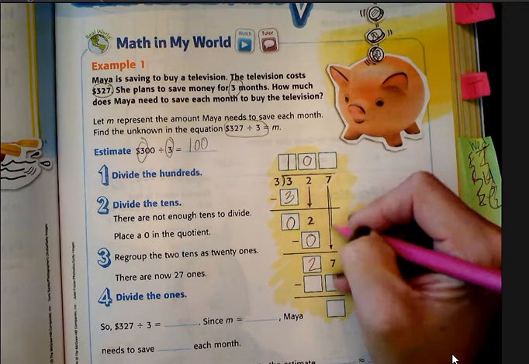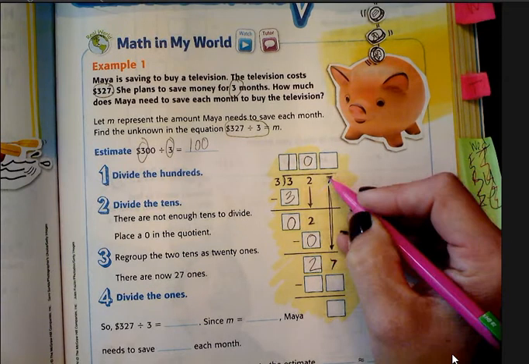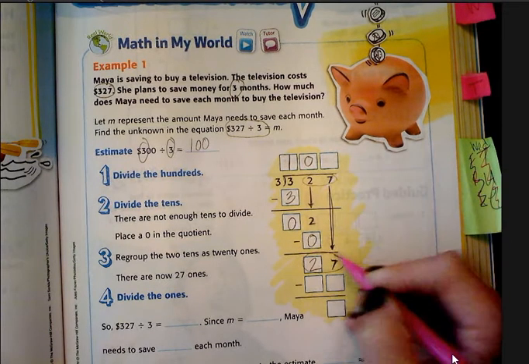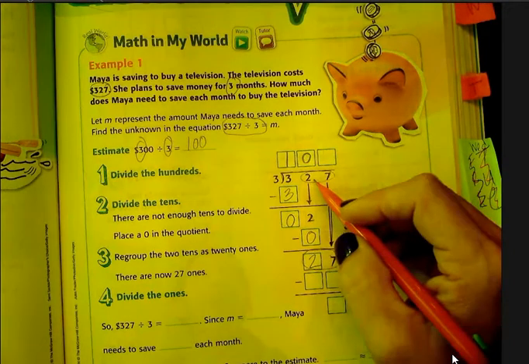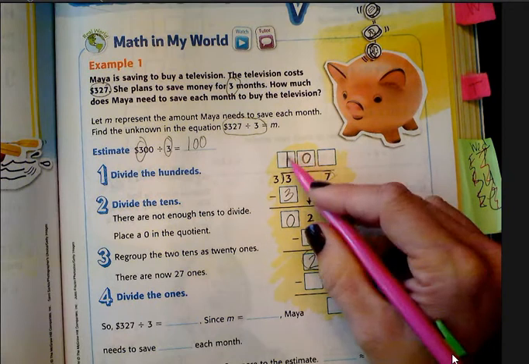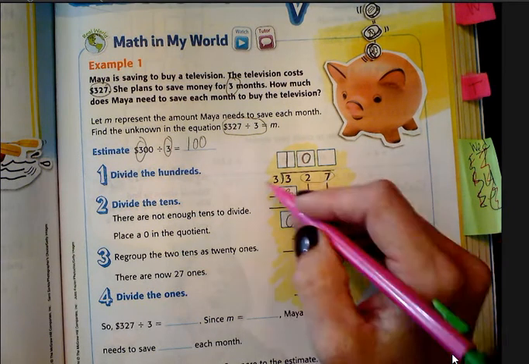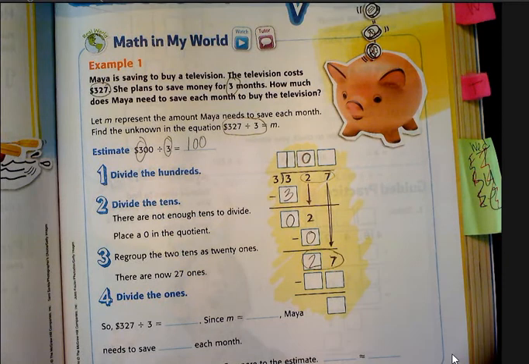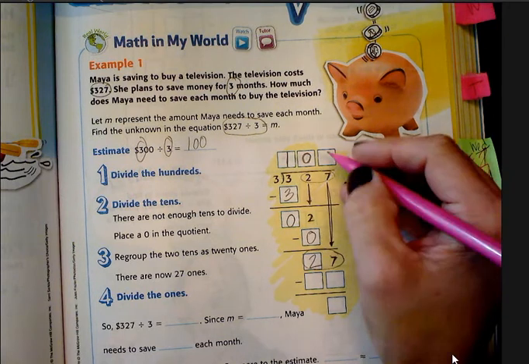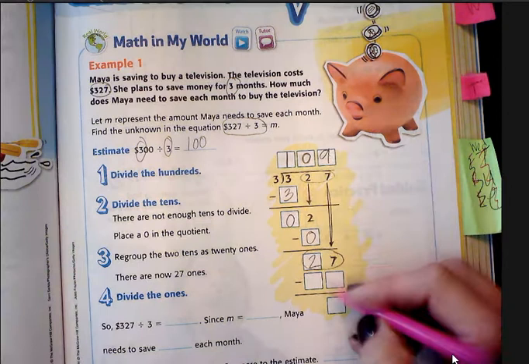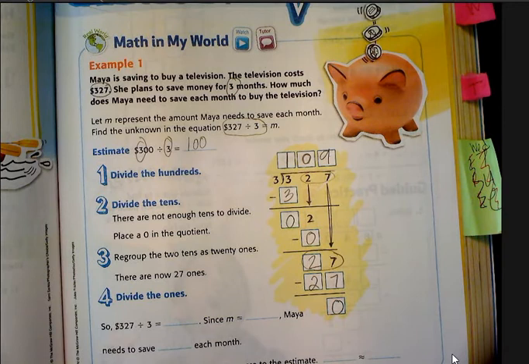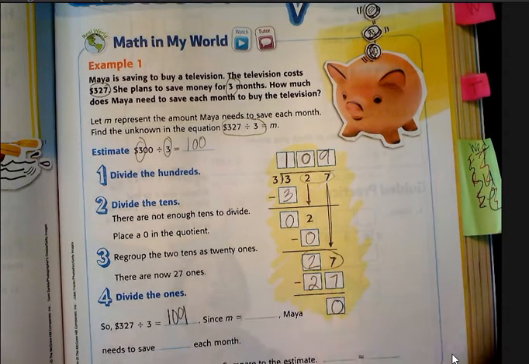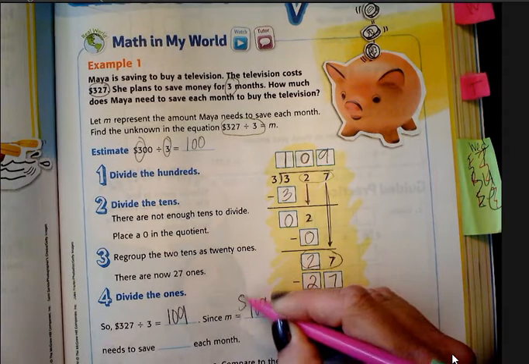Bring down 27. Now we do have to hold our place there with a 0 because I did try to divide out this number, so we still have 100 something. So let's see, now how many times does 3 go into 27? Well, if I look at my math facts, I know that 3 times 9 is 27, so I'm going to do 9. 9 times 3 is 27. 27 minus 27 is 0. There's nothing left to bring down. I'm done. So 109 is how much she needed to save each month.